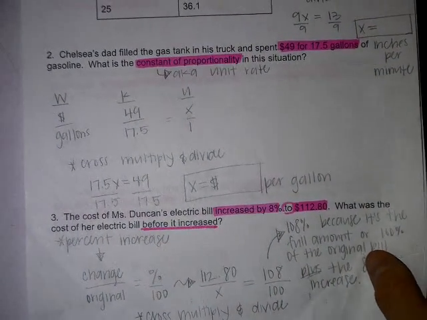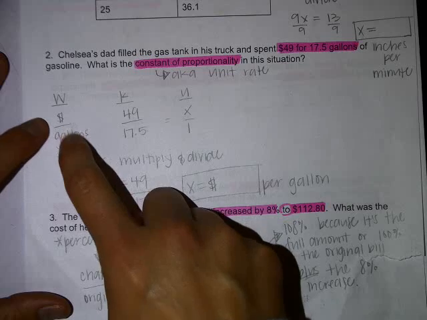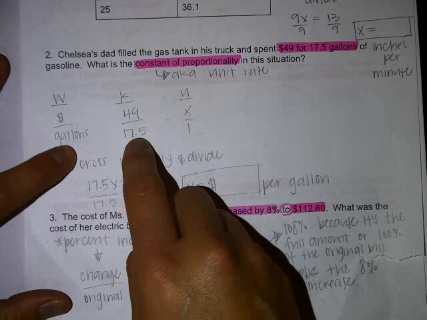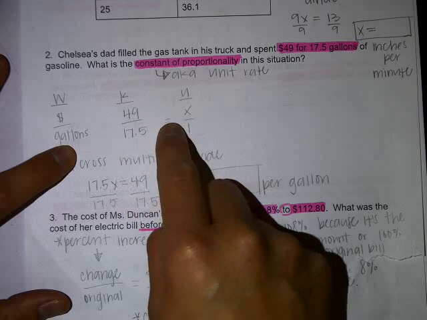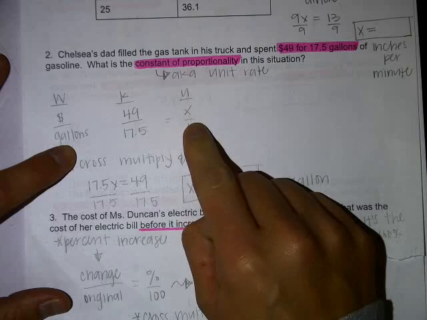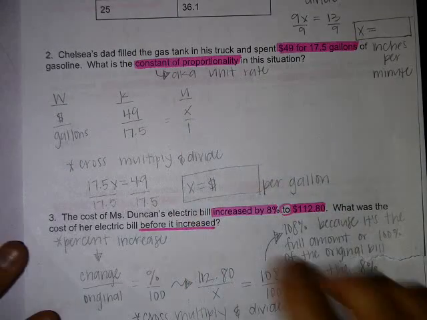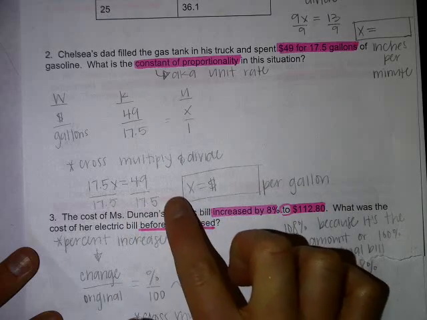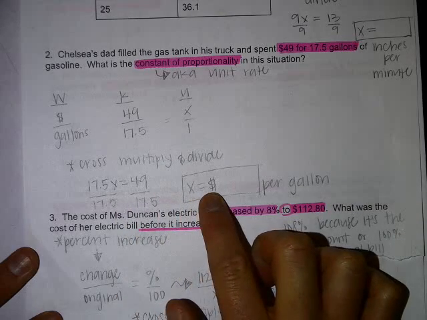So we just set up a WKU, dollars per gallon. We know that there's $49 spent for 17.5 gallons, which we can set as a proportion, since this is proportional, equal to how many dollars per 1 gallon. Okay, you'll cross multiply and divide. Again, I've set that up for you here. And when you solve for x, that's going to be a dollar amount.